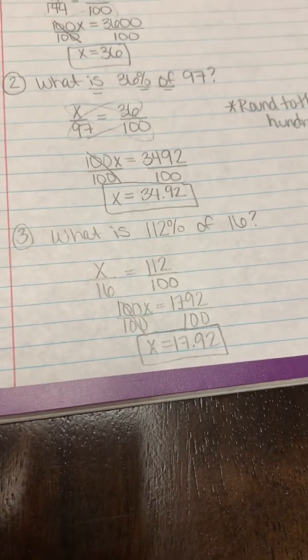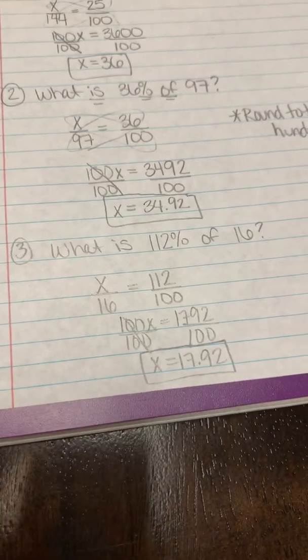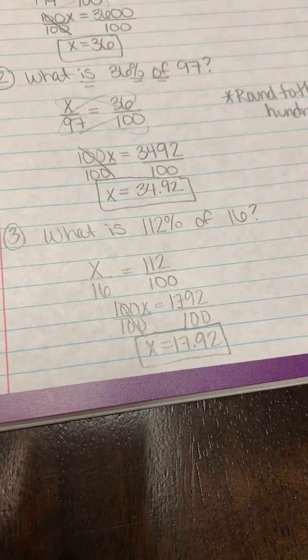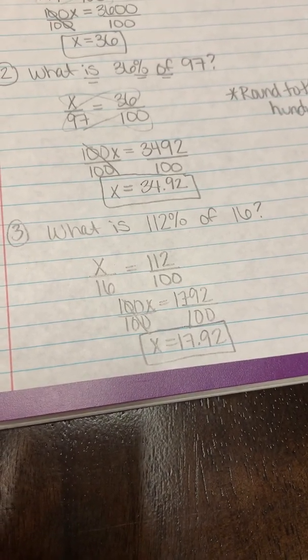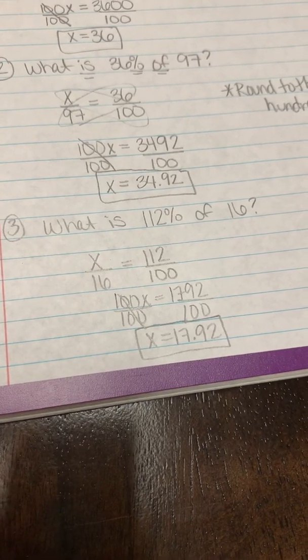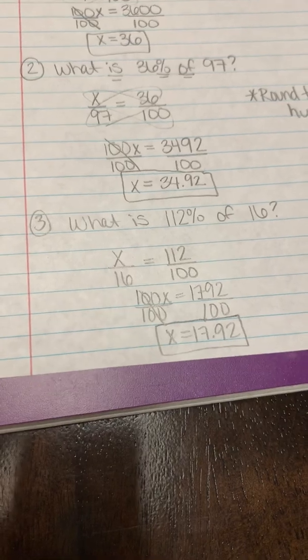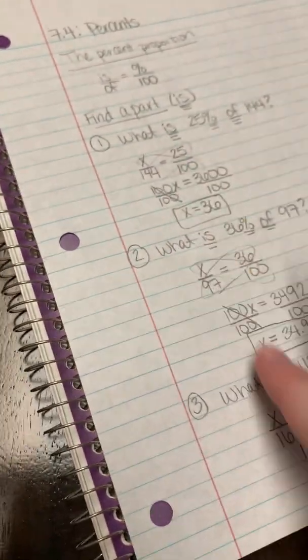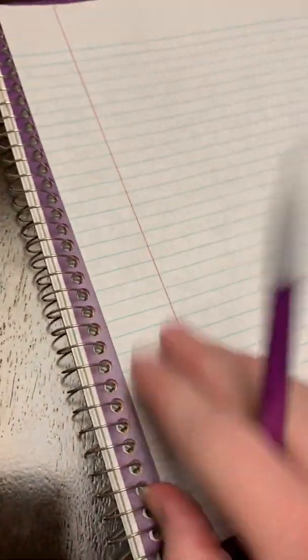So if you did number 3 correctly, you should get an answer of 17.92. And I'll give you a second to look at your work, but that is how you should have solved number 3. Let's move on to the next information. Now we're going to look for, so we found a part of a number. Now we're going to find a percent.